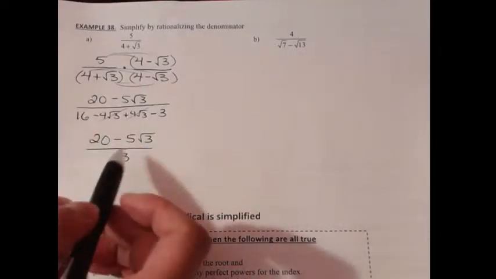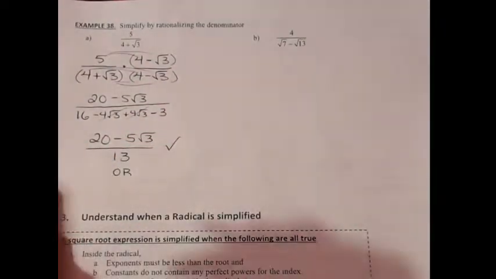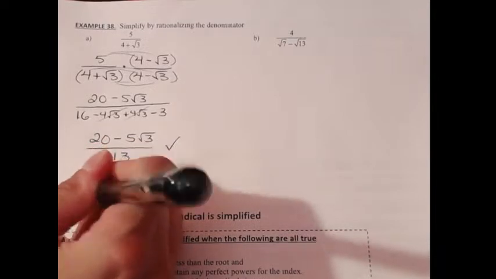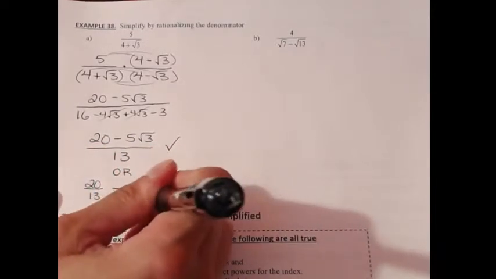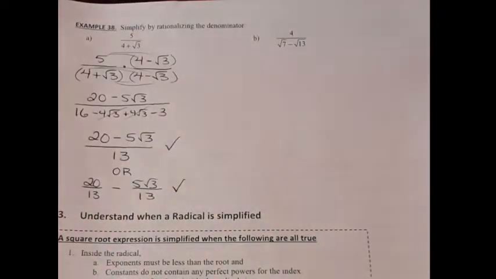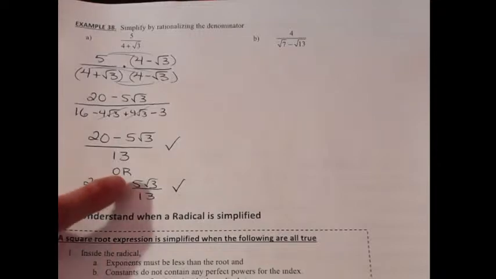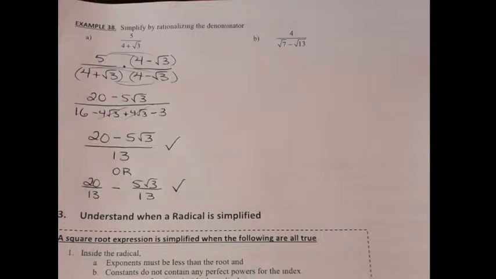So for instance, this is an acceptable answer, or you could write 20 over 13 minus 5 square root of 3 over 13. You see how I split it up into 2 fractions? We've done this a million times. That idea still doesn't go away. I wanted to show that to you because if you could reduce these coefficients, these constants, you really should. Okay? If possible, you really should.